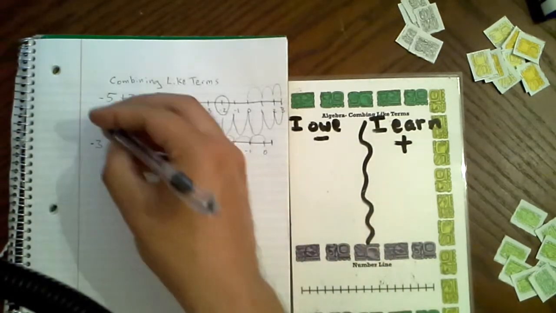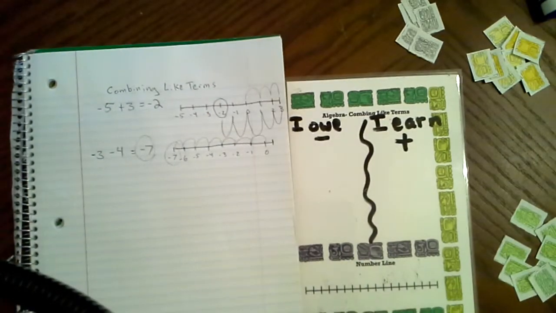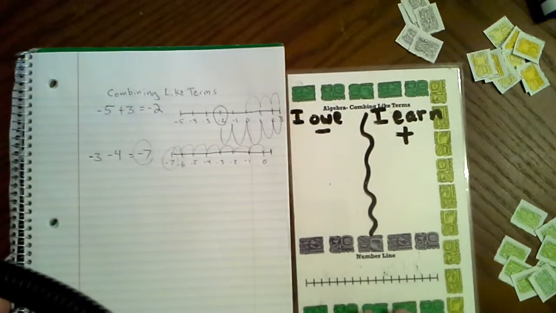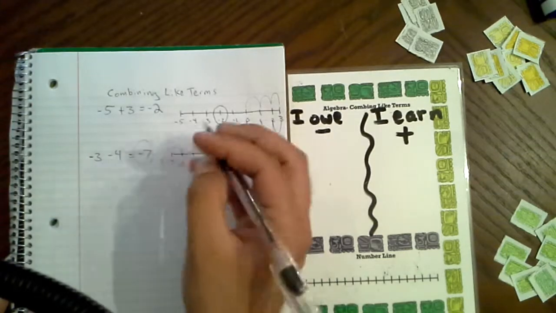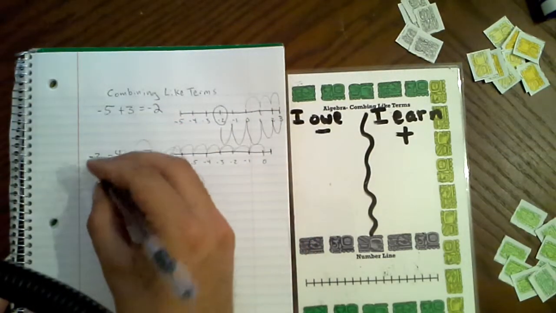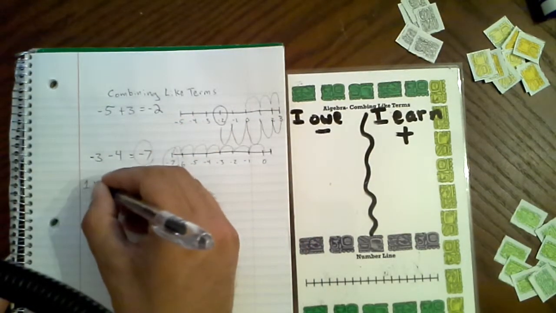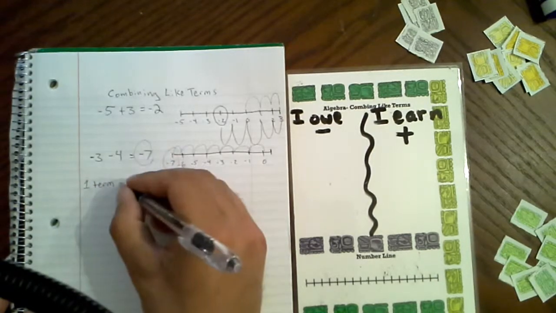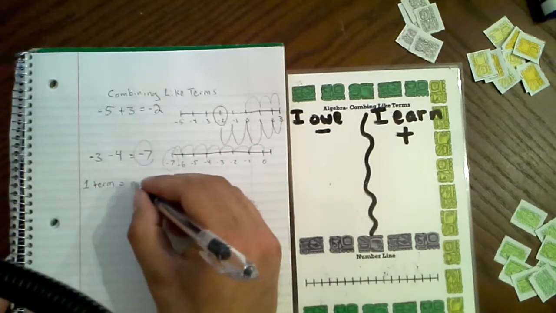binomial. So these here, they only have one term, so those are called monomials. So if it has one term, I'm going to put it here. One term equals a monomial.